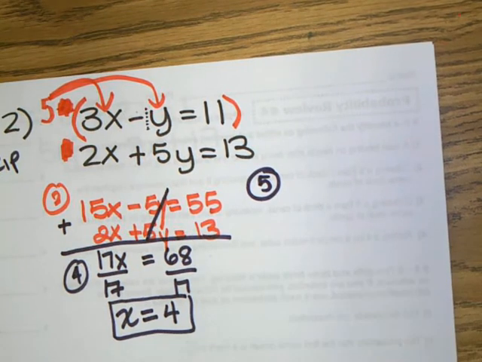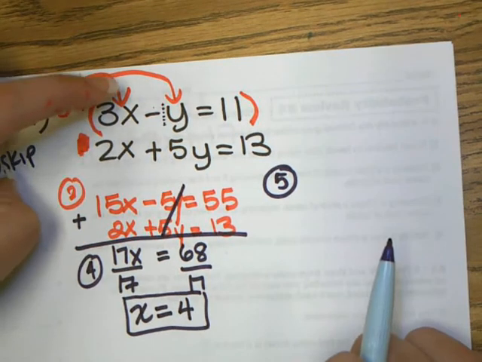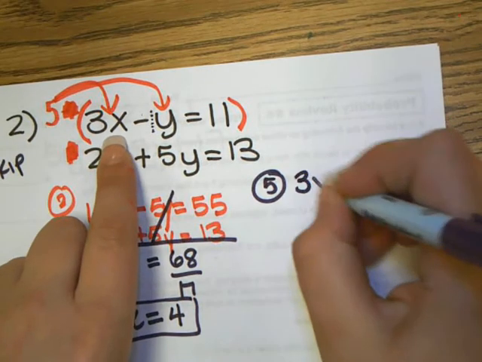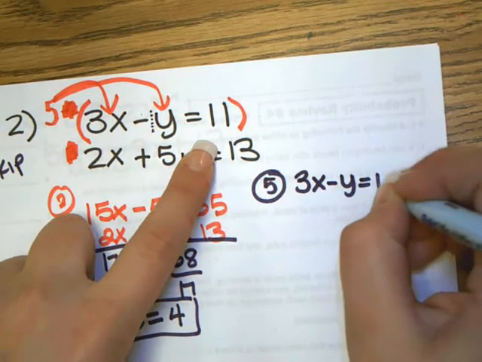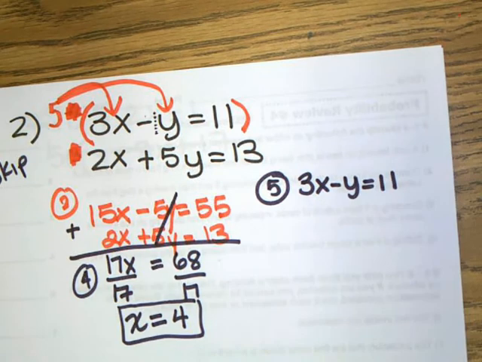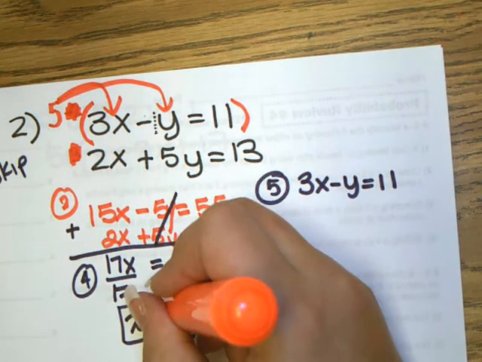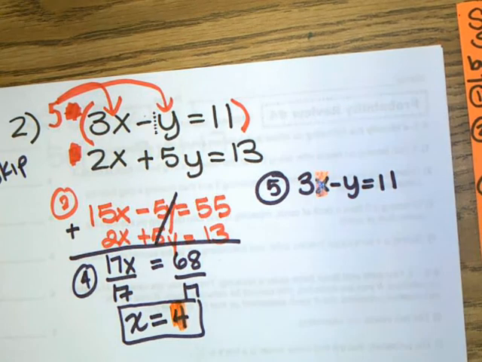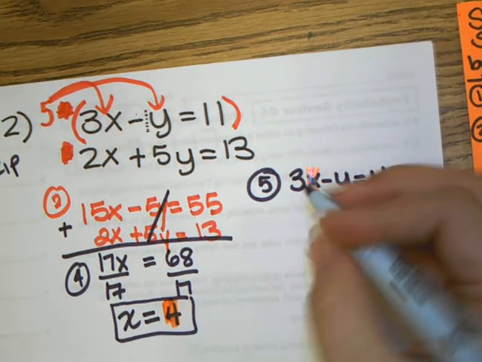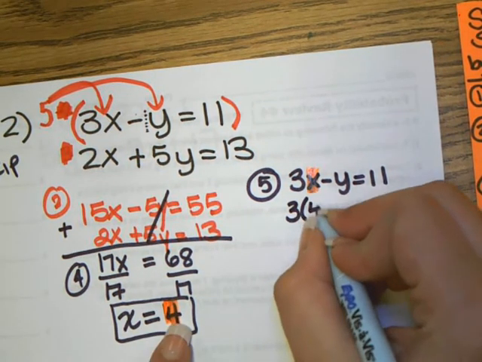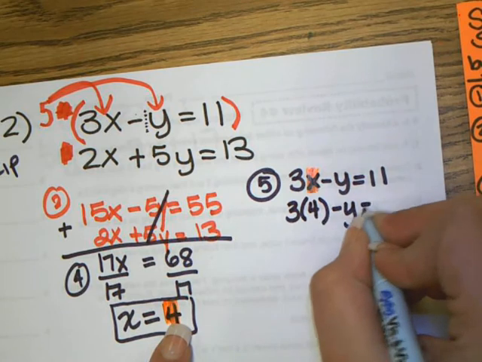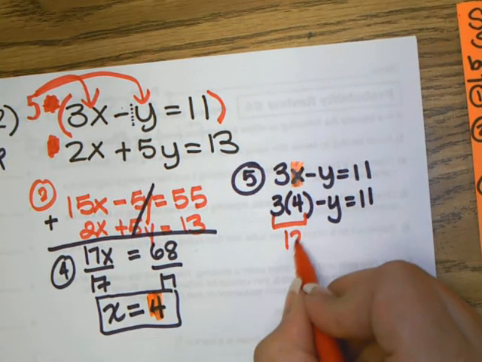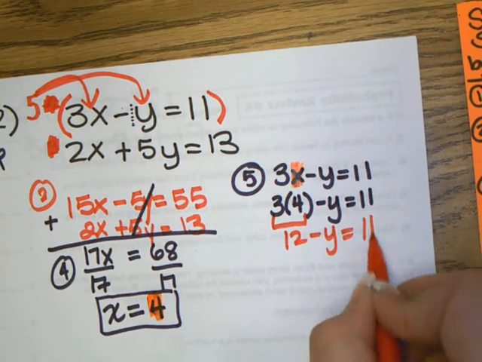Okay, now step 5, we are going to substitute. We're going to go back to the original problem and pick one of these equations. So I'm going to pick 3x minus y equals 11. I could have picked the other one, that would be fine. And instead of x, I'm going to put a 4 there. So 3 times 4 minus y equals 11.